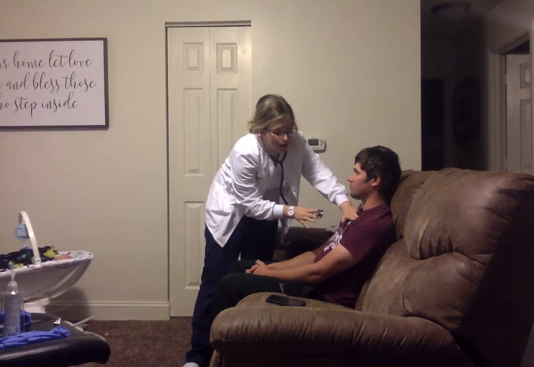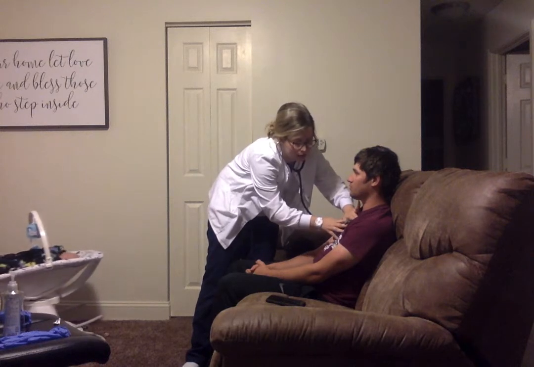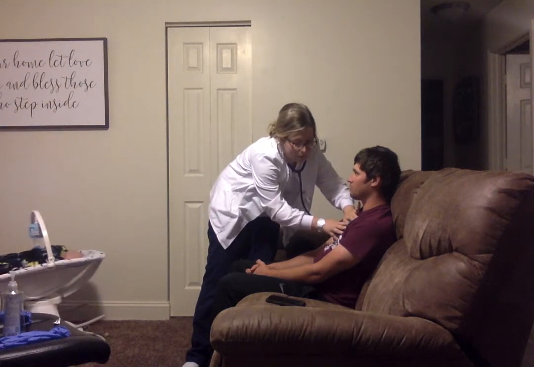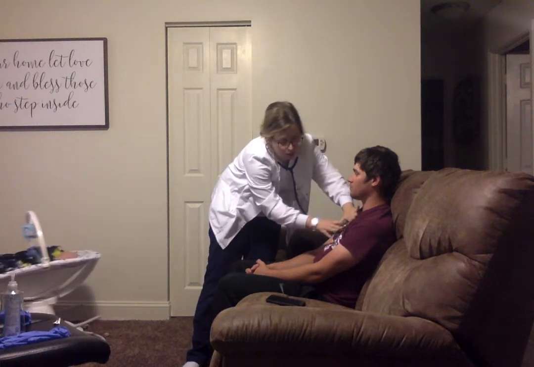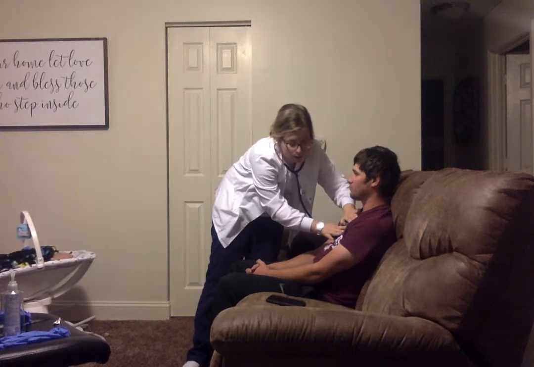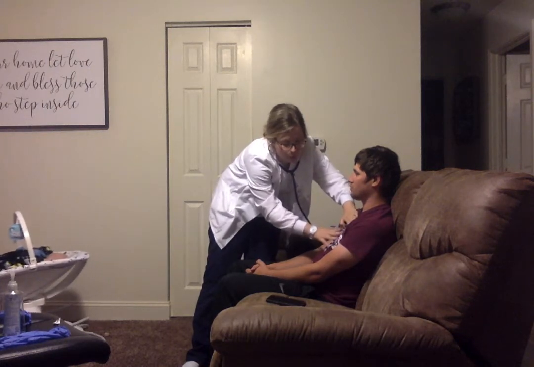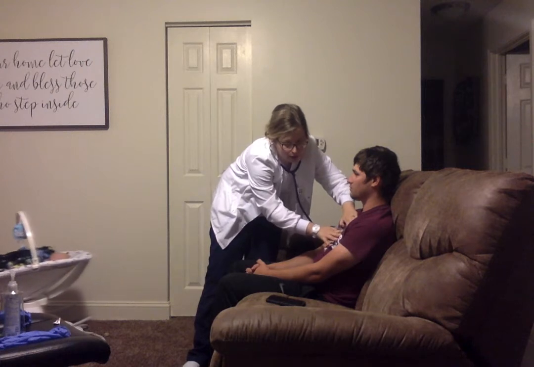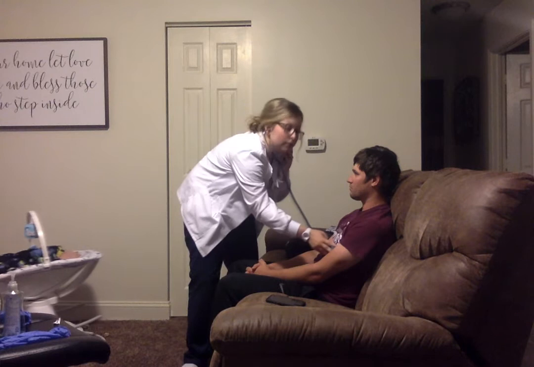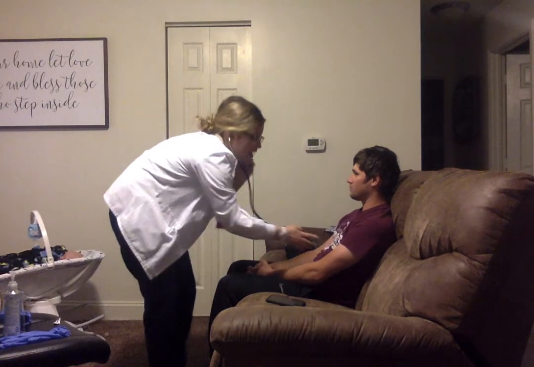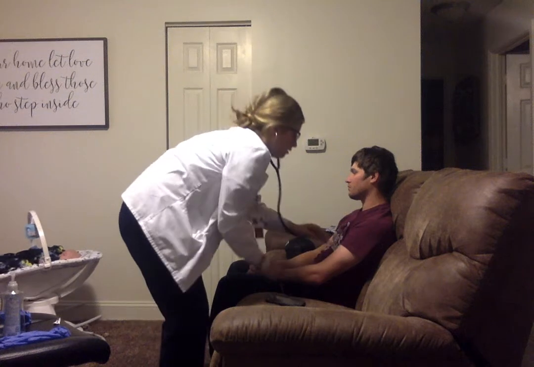And to the left down 2, I'm going to listen to the pulmonic sound. 3 down, I'm going to listen to Erb's point. 4 down, I'm going to listen to tricuspid. And then 5 down, I'm going to listen to apical pulse. And I'm going to listen to that apical pulse for a whole minute.